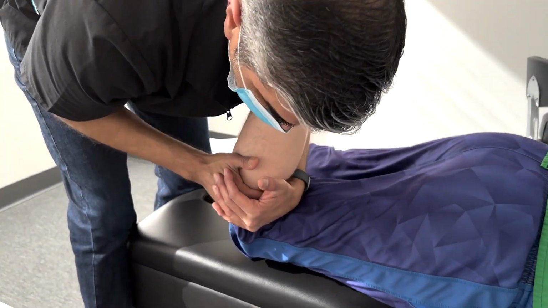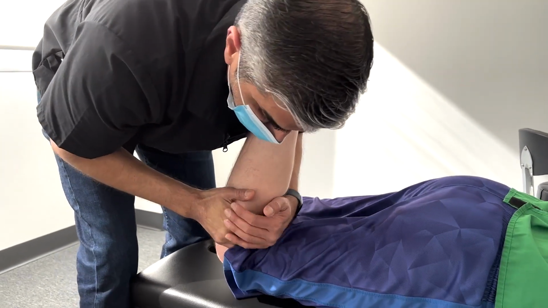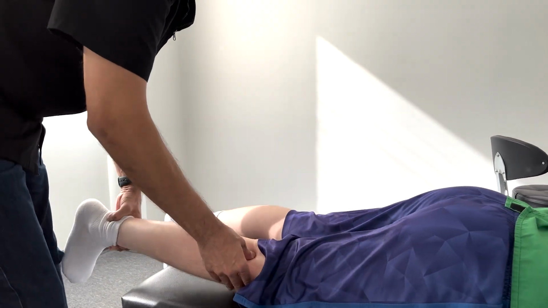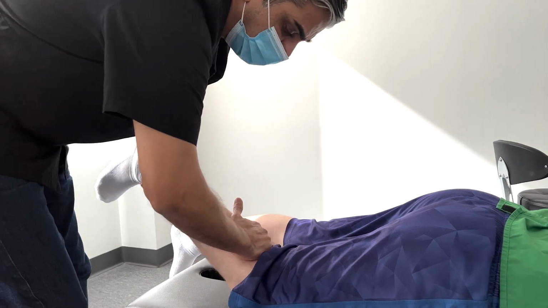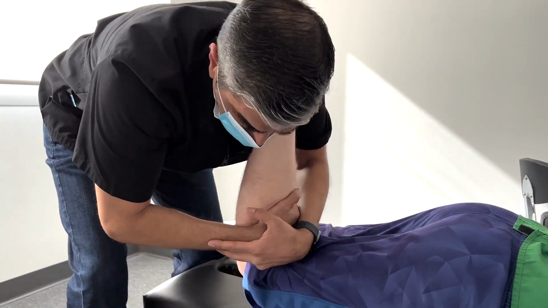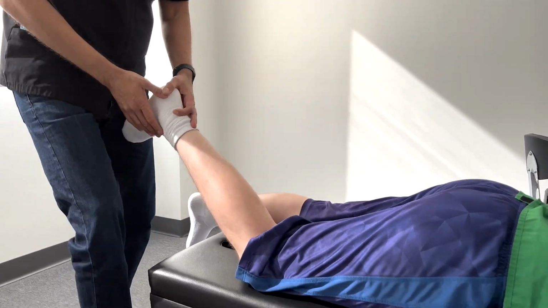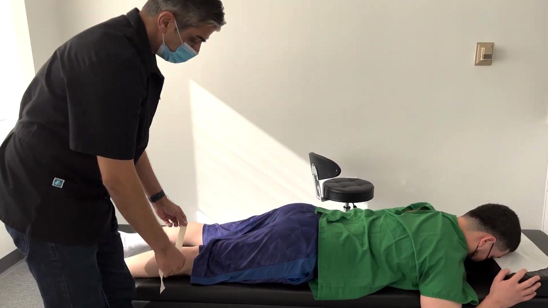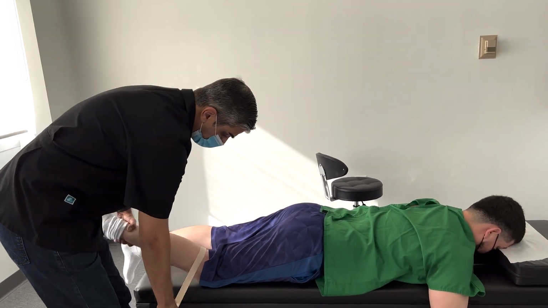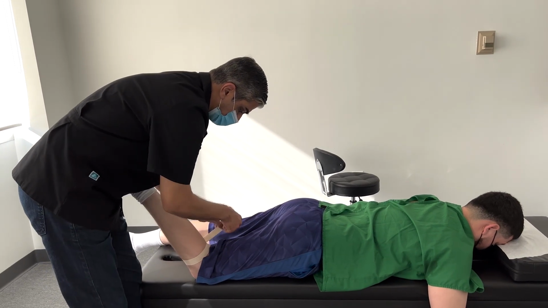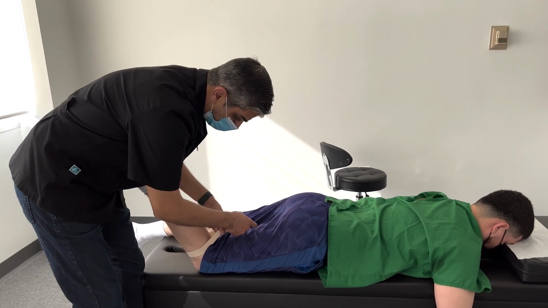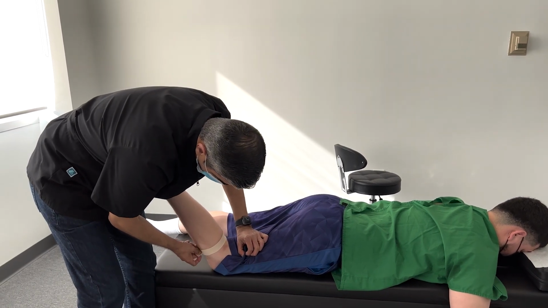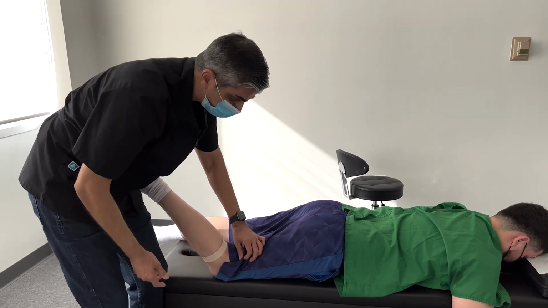Nice and easy. Let that leg go for me, brother. Come on, dude, you can do better than that. Let go of the leg. Hold on to the table. PEX tibia. There you go. You're fighting, brother. Bend the knee. So I'm taping it in the line of correction to hold the adjustment better.